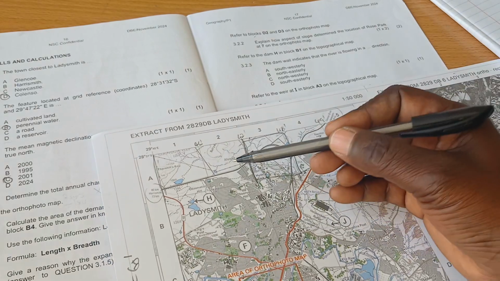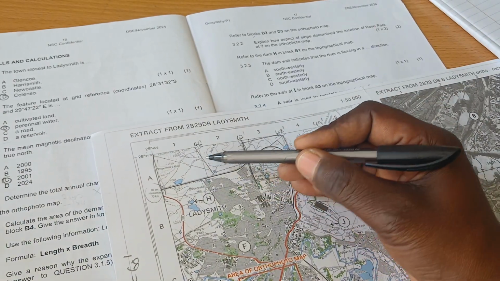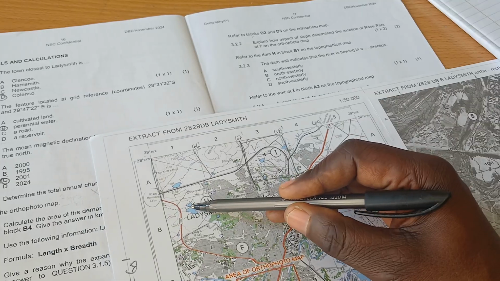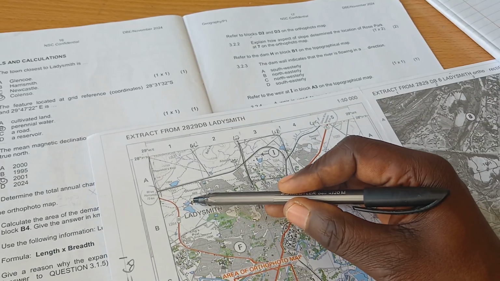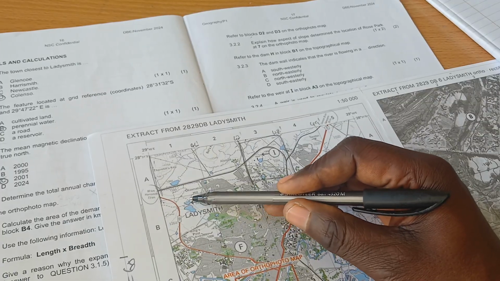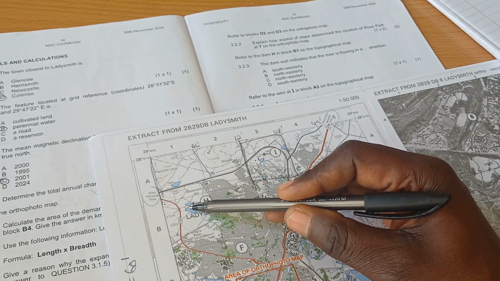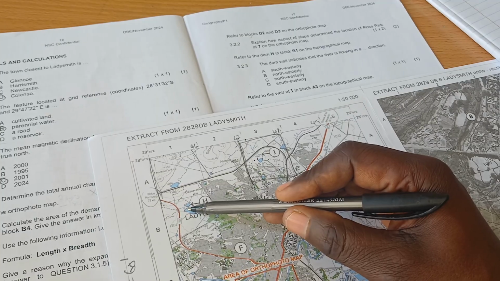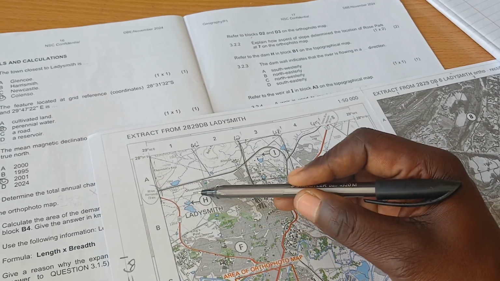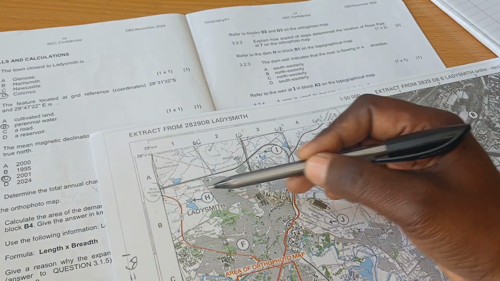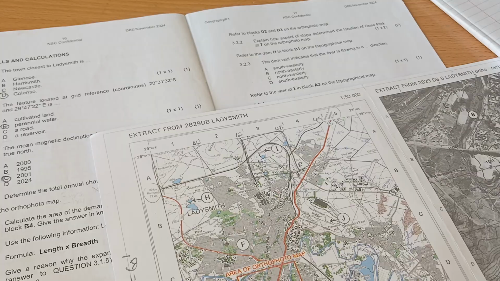3.2.3: you can see it's going towards the south, but this is southwest. I'm going to take A, the southwesterly direction, because you can see the flow is towards the southwest, since we are looking at the dam wall. The river will flow towards the dam wall, not away from the dam wall. So your answer there is A.